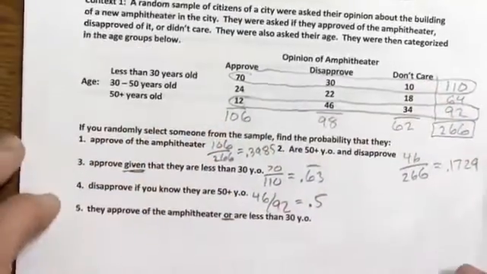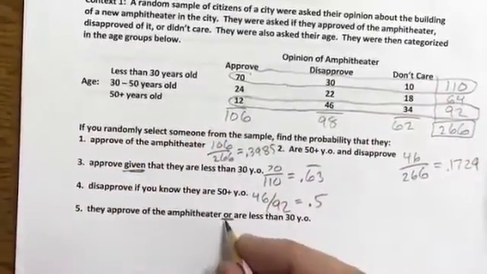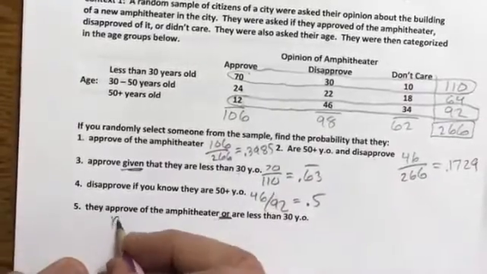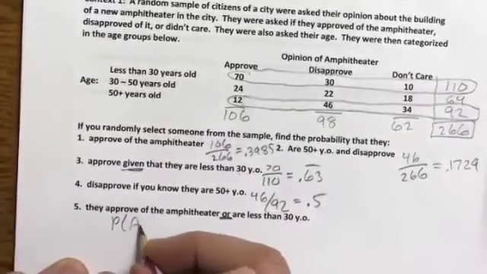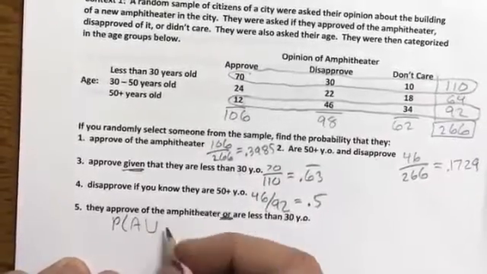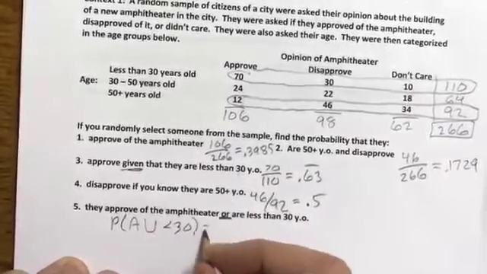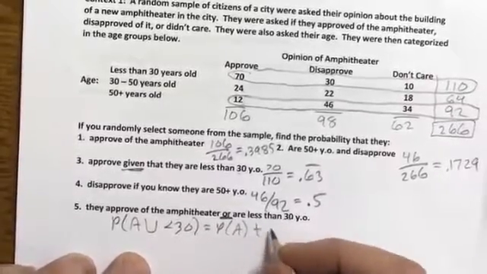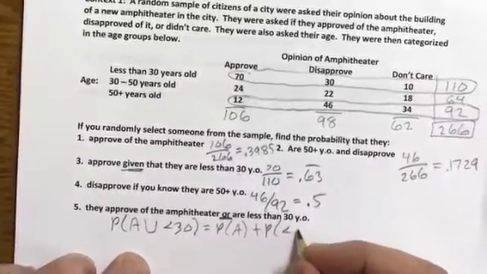That's one way to do it. But I want to use our little formula. Remember, the word or means add in math. And so the probability that they approve, and then or means, in essence, union, or that they are less than 30. That or means add. So that's the probability they approve plus the probability that they're less than 30.